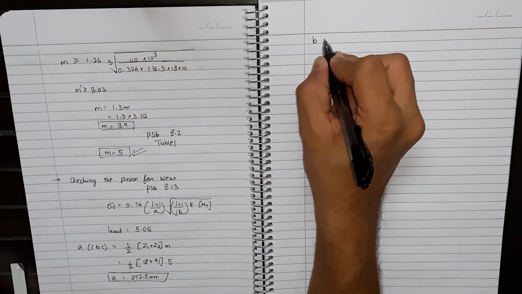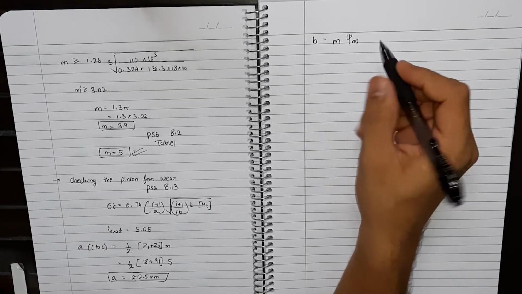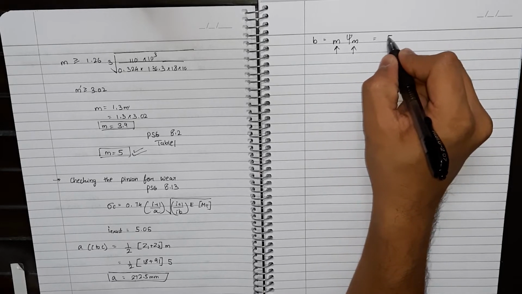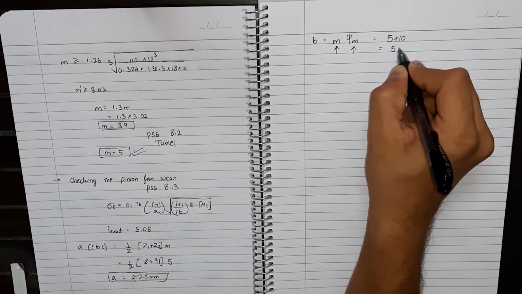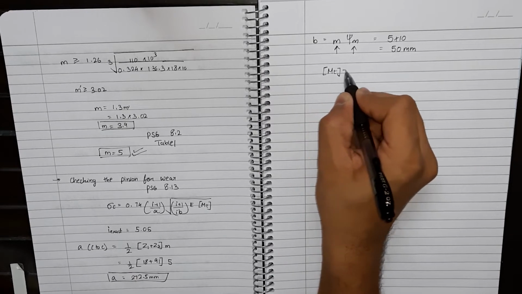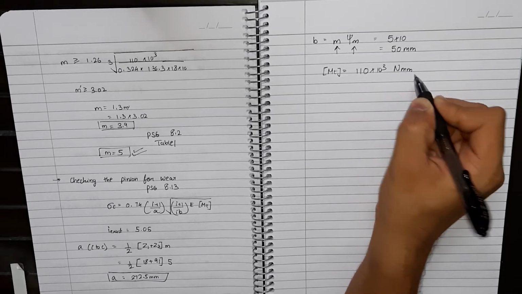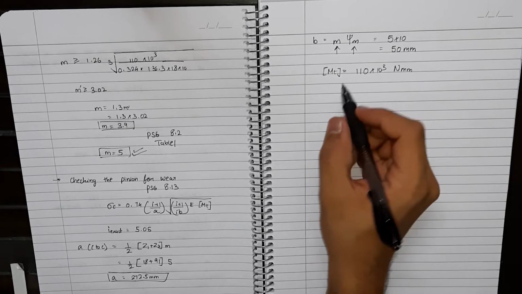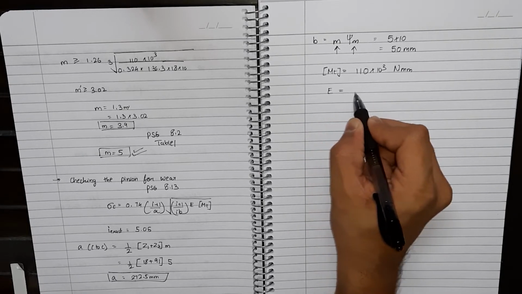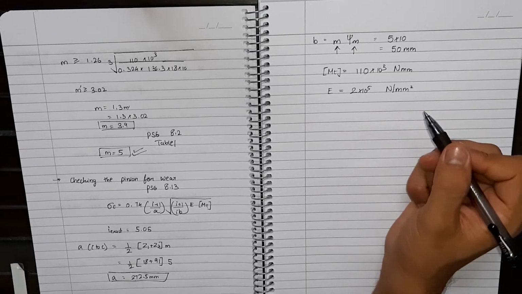B is called the face width, the formula for which is given as M into psi m. We know the value of m, and psi m is a constant as we all know. So it is 5 into 10, and this comes out to be 50 mm. The design torque, which you already know, I'll write it again. Here it is 110 into 10 raised to 3 Newton millimeters. And the value for the Young's modulus for steel is given as 2 into 10 raised to 5 Newton per millimeter square, or you can also call it megapascal.